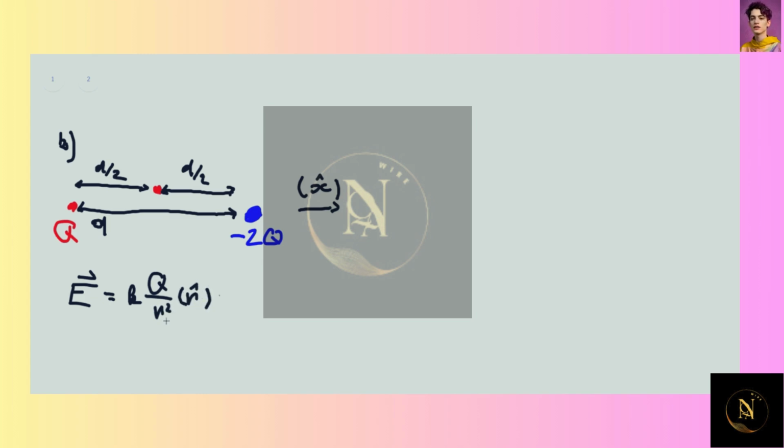And here, r is the distance between the charged object with the charge q. This could be either plus q or minus q. So actually, let me just call this little q, just so that you would not confuse it. This is some arbitrary charge that's sitting, say, over here.